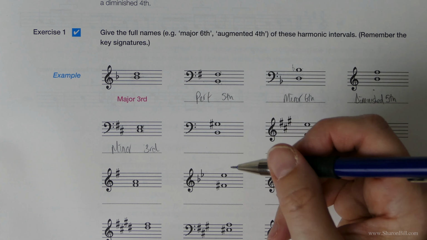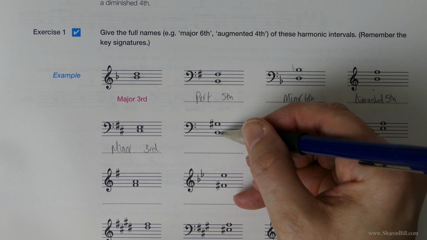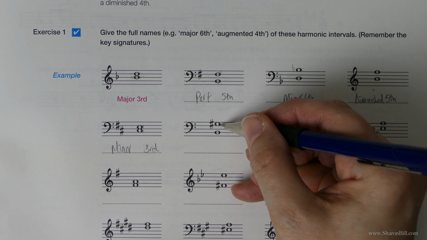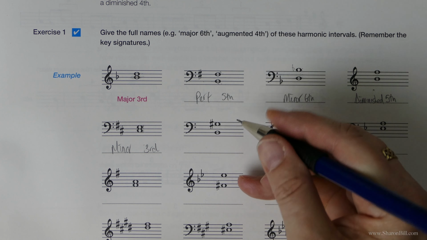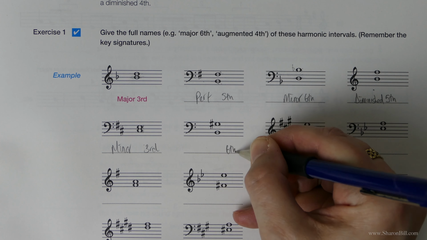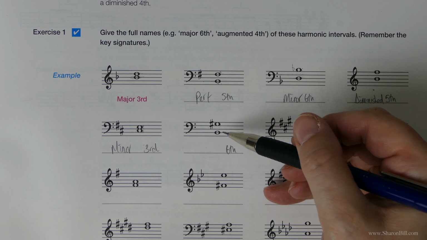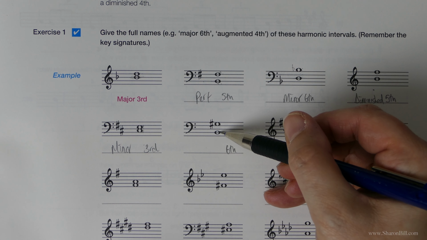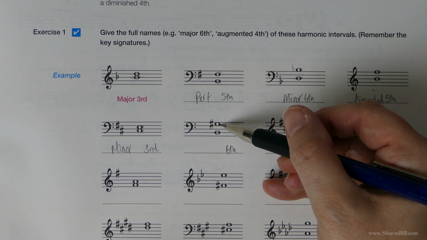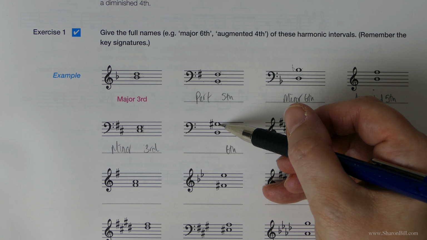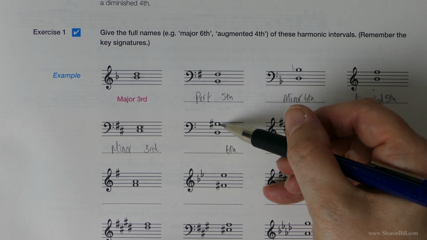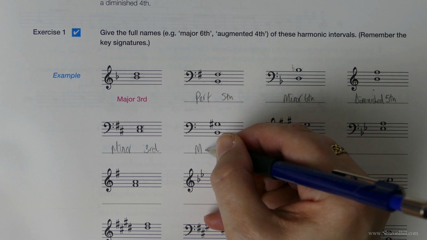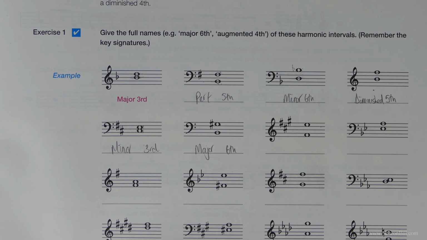Let's crack on. So here, 1, 3, 5, 6, we've got a sixth of some sort, so that's half marks. And now we've got B as our first, and we're going from B to G sharp, and we know that G sharp is part of the major scale, and so that would be a major sixth. There we go.